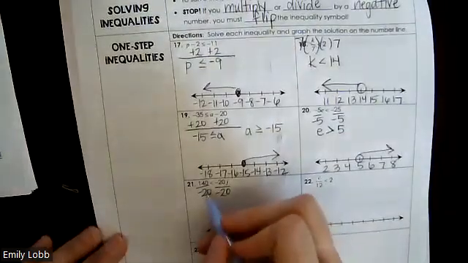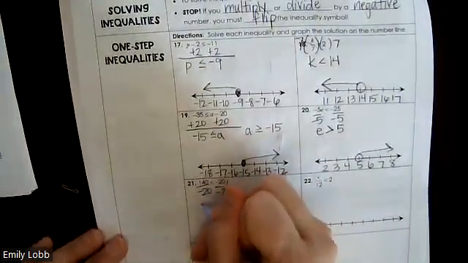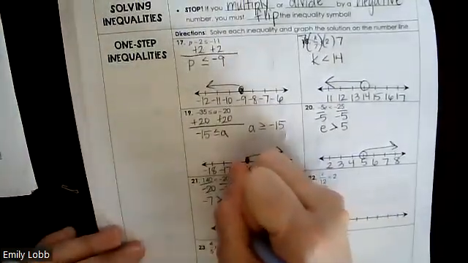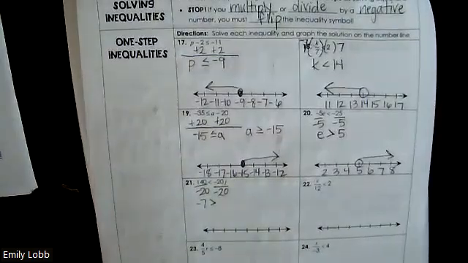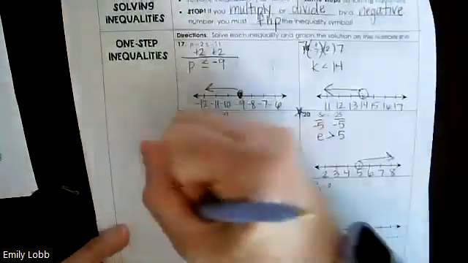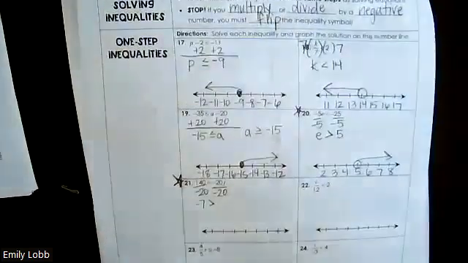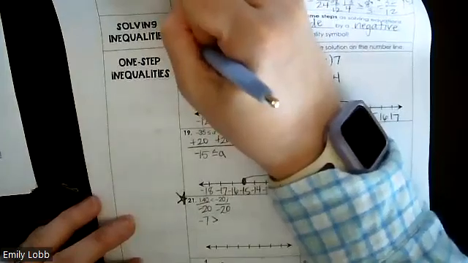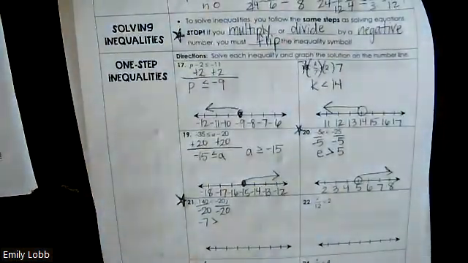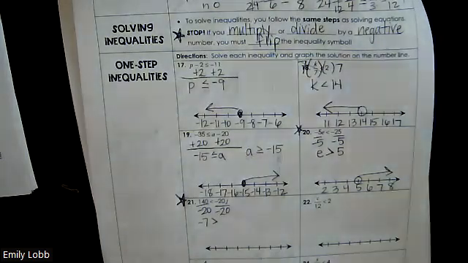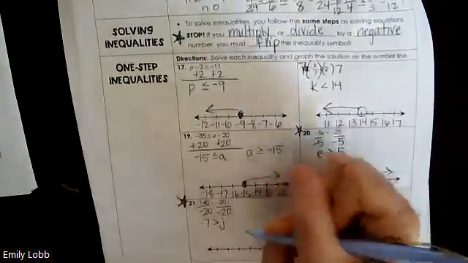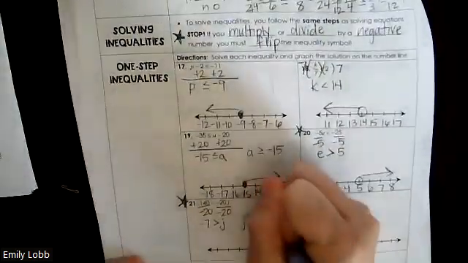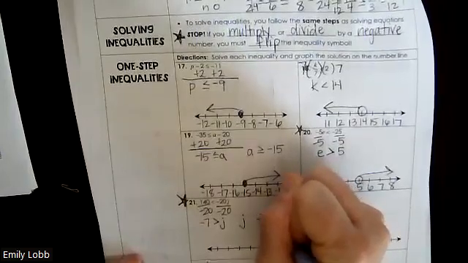So on the left, I have -7. But since I divided by a negative, I have to flip my symbol. Let's go ahead and star these ones that we flipped because they are pretty special, right? And we'll kind of star this step up here too, so we know when we're going back to our notes and we're like, how did we do that? Now again, we want to write it so we have a J and then a -7.